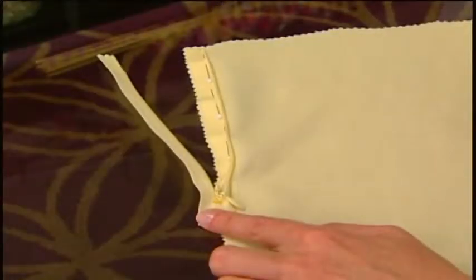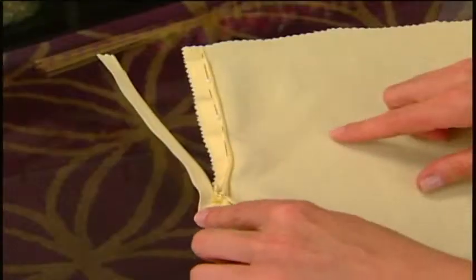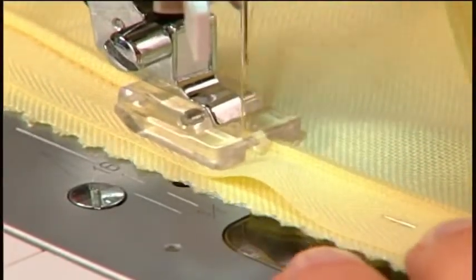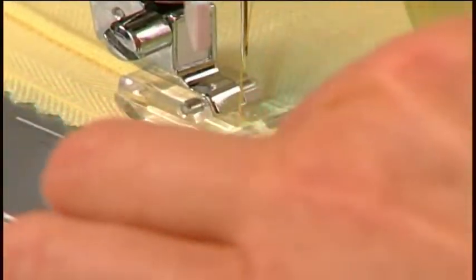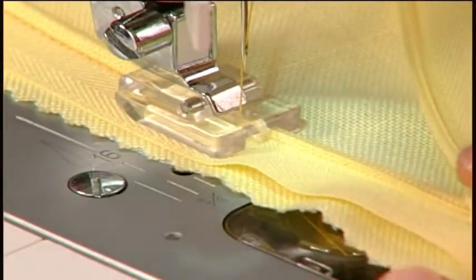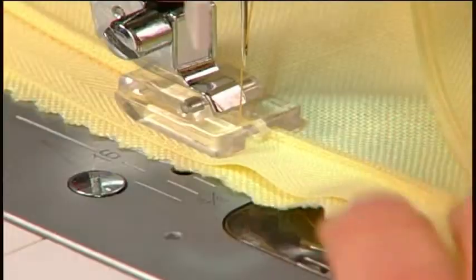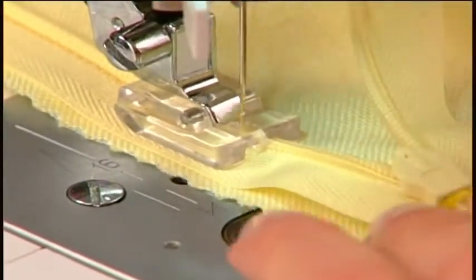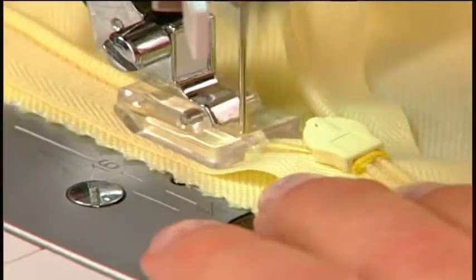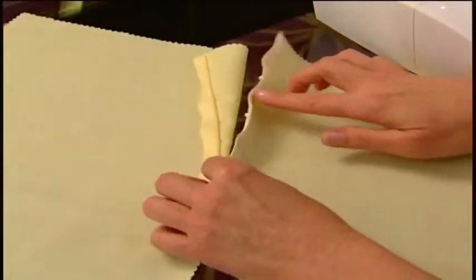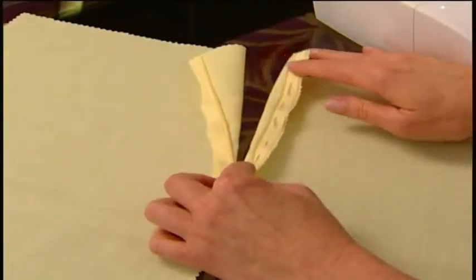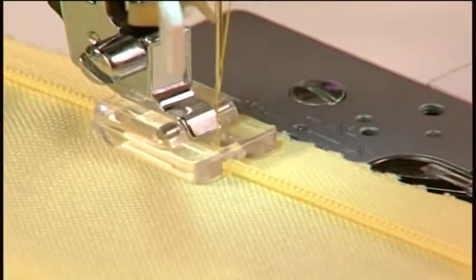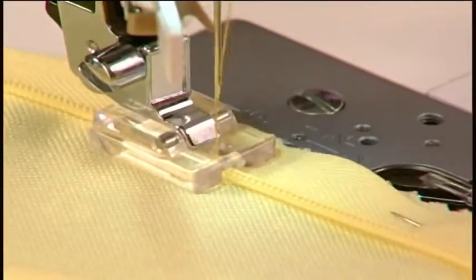Pin the right side of the zipper to the right side of the garment. Place the zipper so that the coil sits on the seam line and the top of the zipper is 3/4 of an inch below the top raw edge of the fabric. Stitch with the right slot of the presser foot over the coil. Then, pin the other side of the zipper tape to the right side of the other garment section. Stitch with the coil in the left slot of the foot.